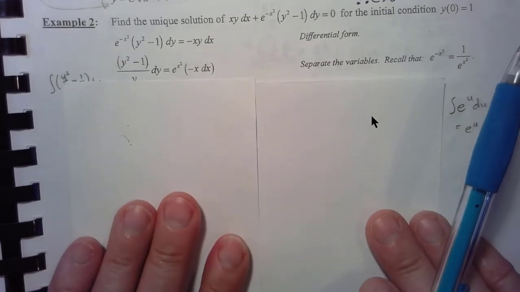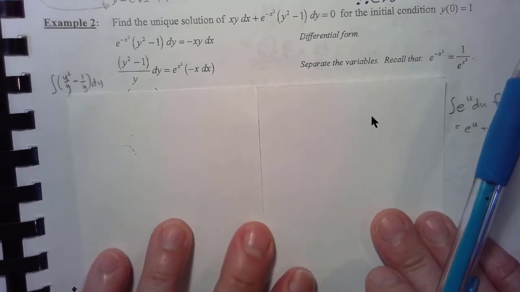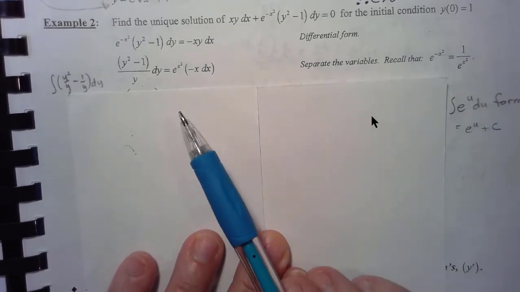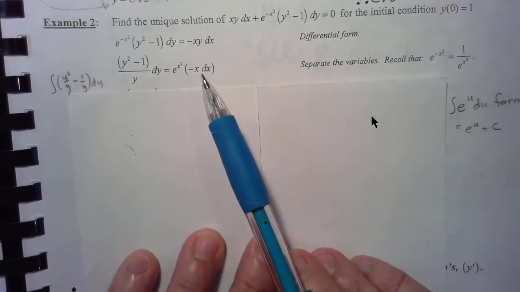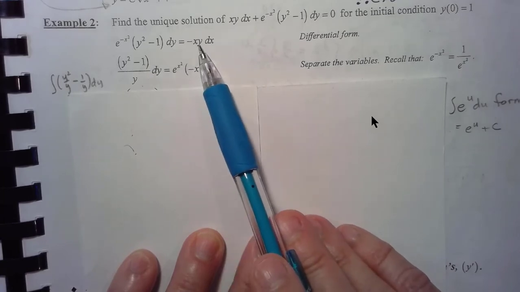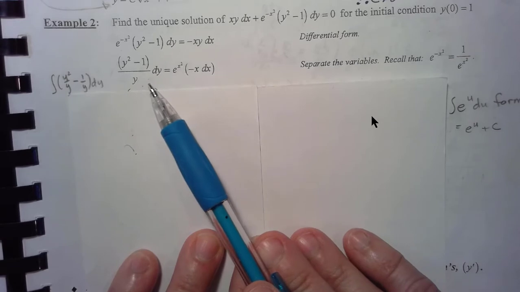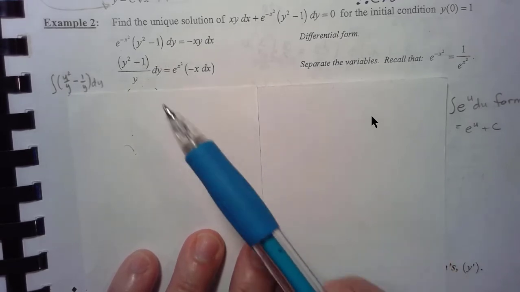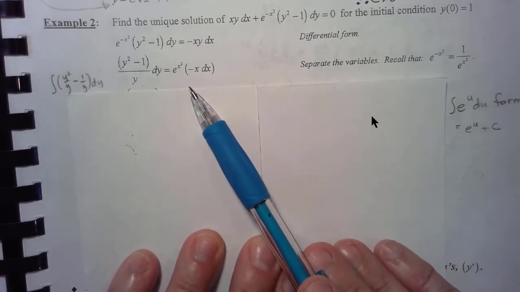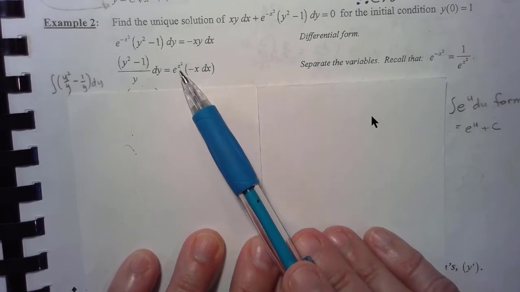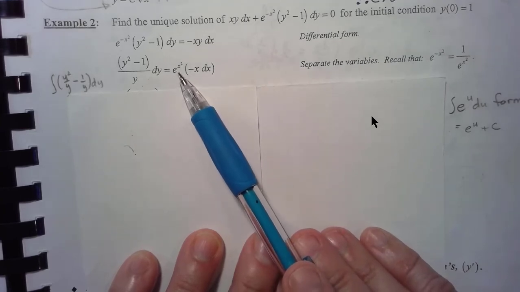Now we want to separate our variables. Remember that separating the variables means to move the x terms to one side, the y terms to the other side. So for the y's, I'm going to divide by y, and I'm going to divide by e to the negative x squared. Dividing by e to the negative x squared is actually times e to the x squared.